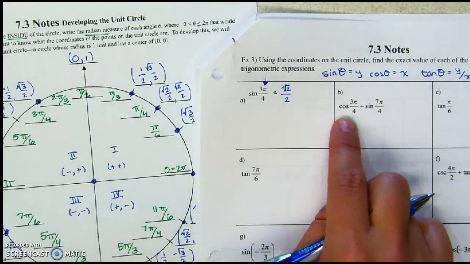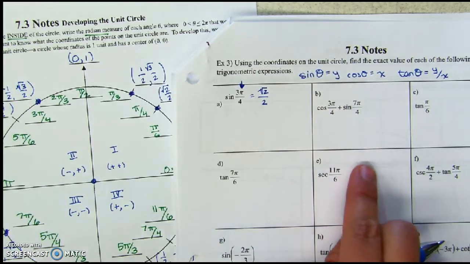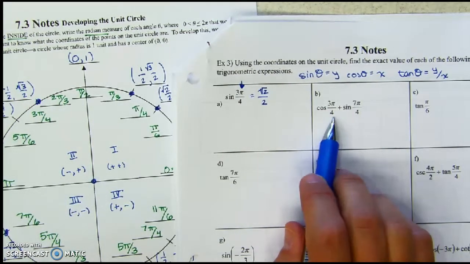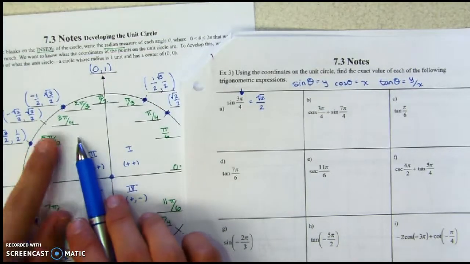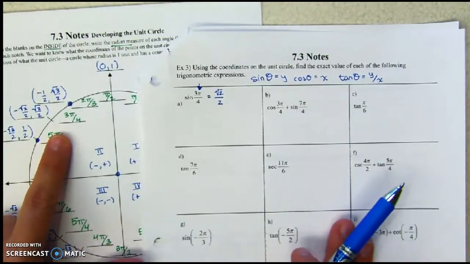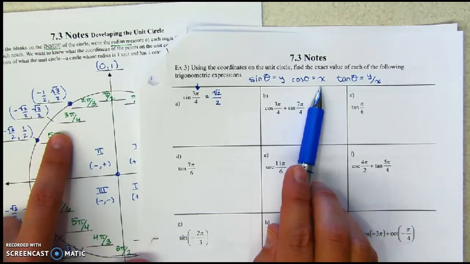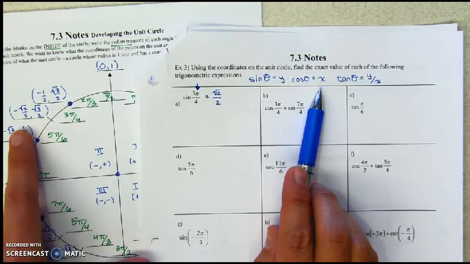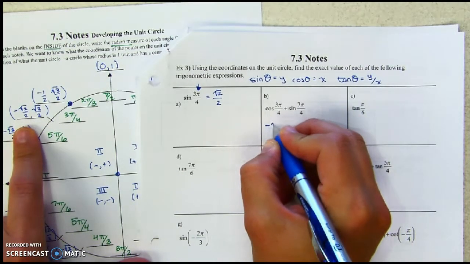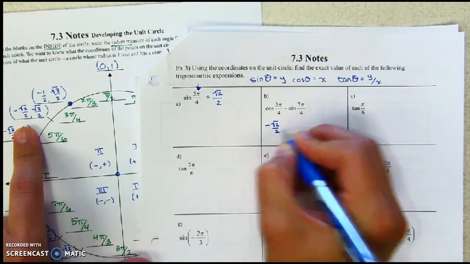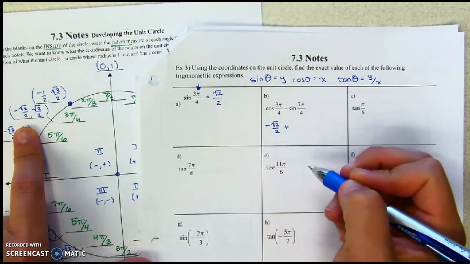Cosine. Which value is cosine? Cosine will be the x value, but where do you have to start? You have to start at 3 pi over 4. So we're going to go to 3 pi over 4 here. And the cosine, oops, focusing, sorry. Cosine is what value? The x value. So at 3 pi over 4, the x value is negative square root 2 over 2. That's the cosine of 3 pi over 4.